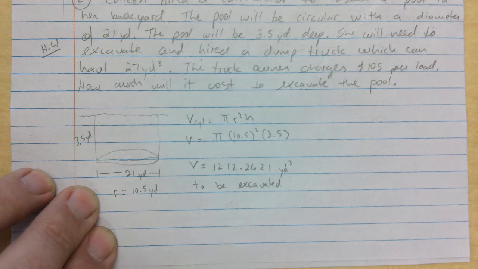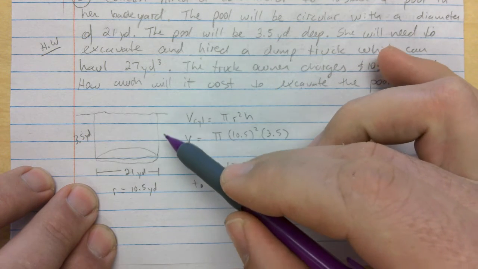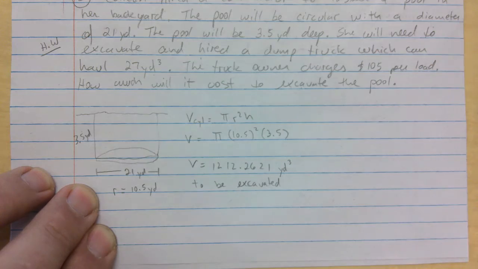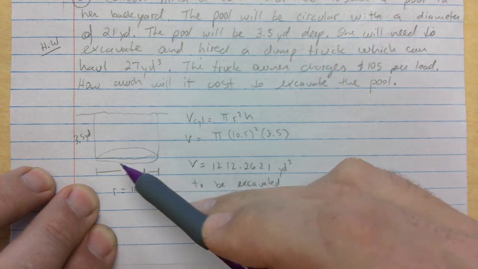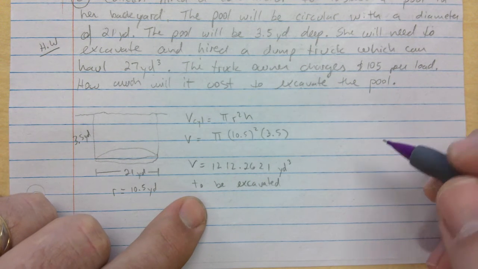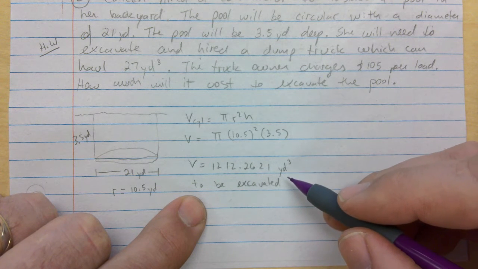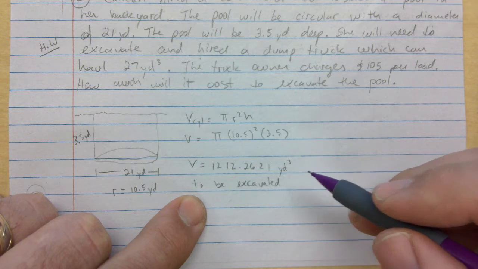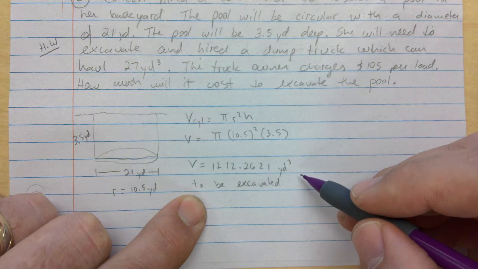Of course, in real life, you would excavate a little bit more because you have to take into account the thickness of the wall that is going to be put in there to make the pool. But we will ignore that. So this is to be excavated.